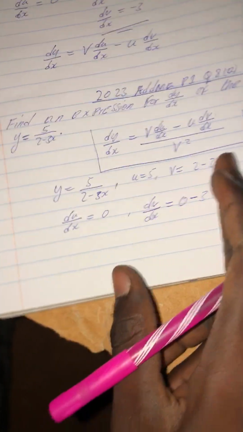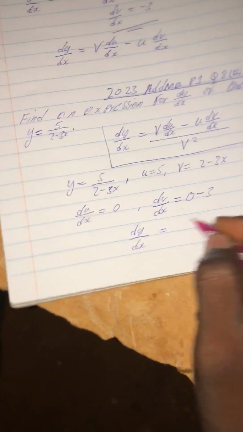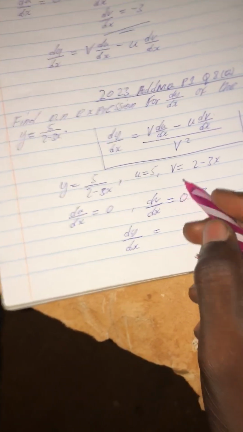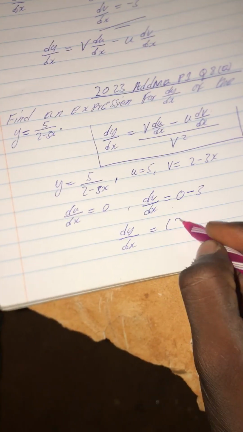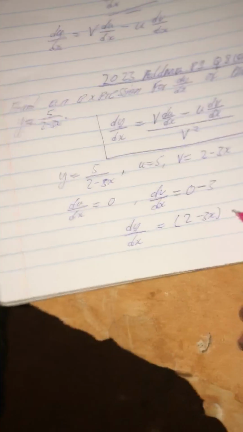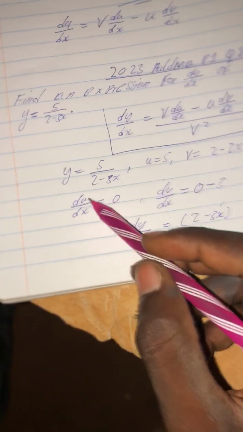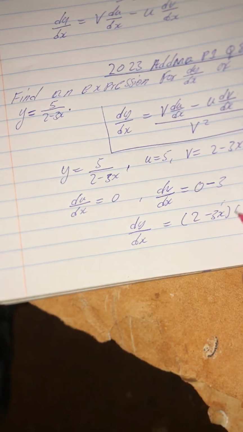Now we go back to the formula, whereby dy/dx equals v, which is (2 minus 3x), multiplied by the value we got after differentiating u, which is 0.